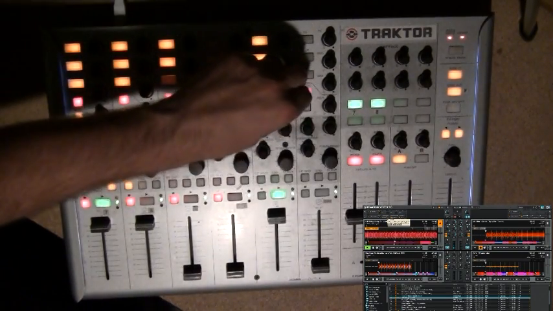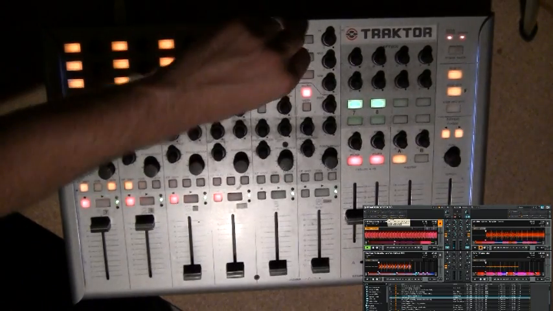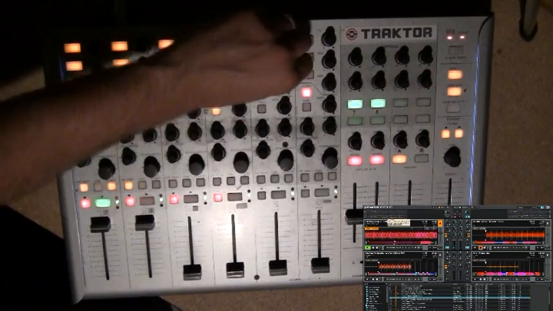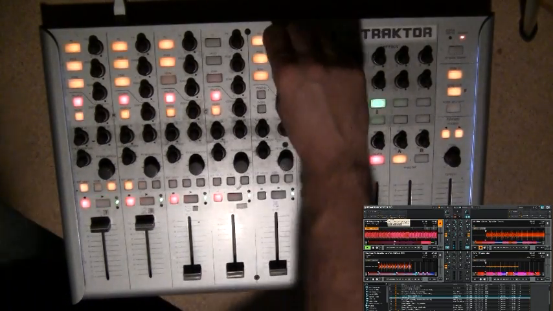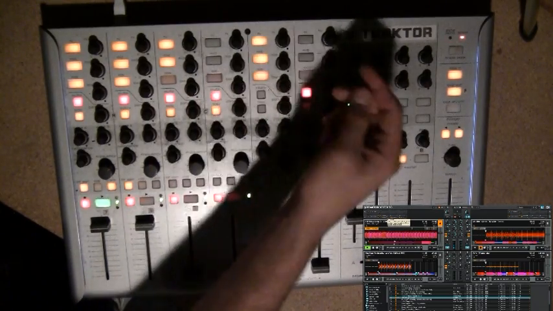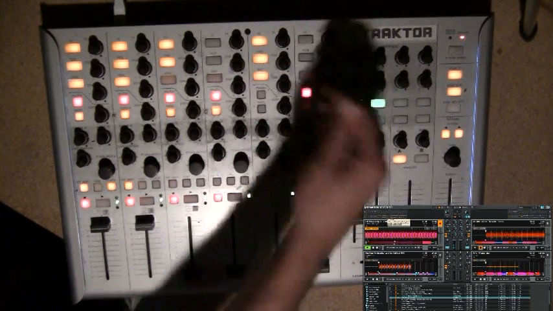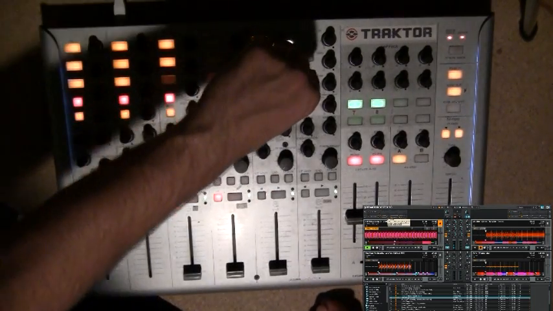The pan is a wet dry. I have it set so the first knob high is a gator. Second one's a reverb. The third one is a delay.